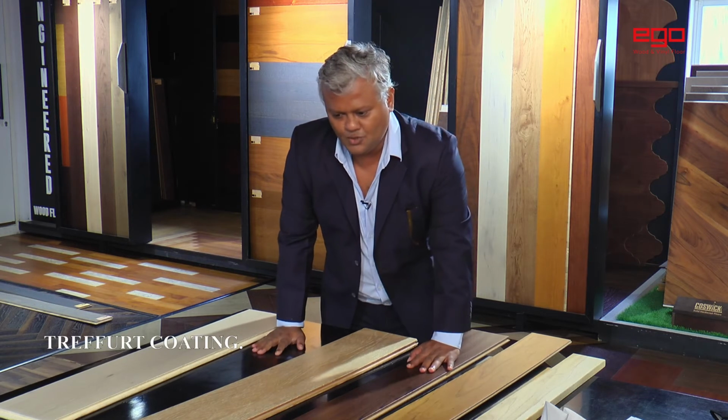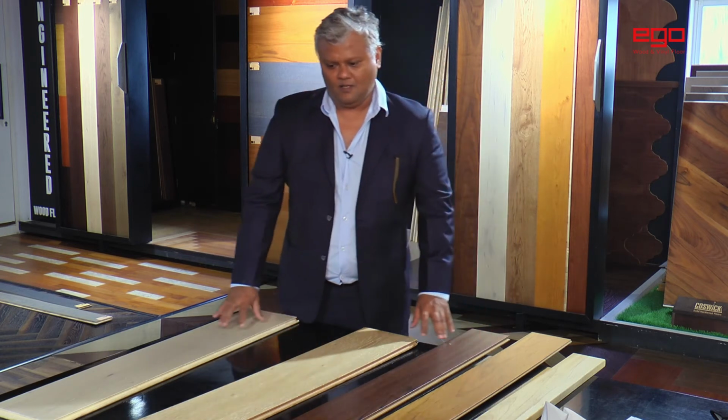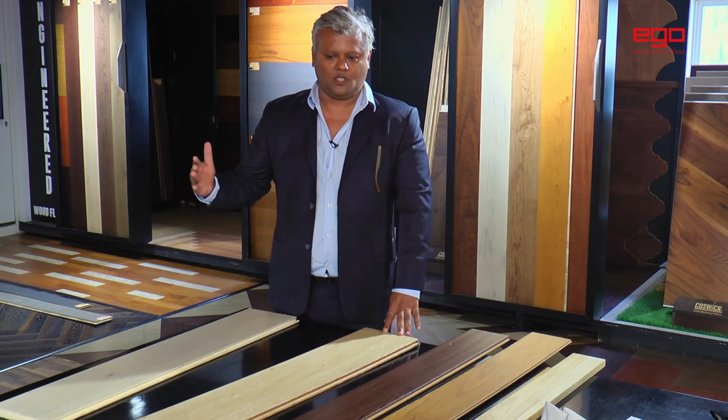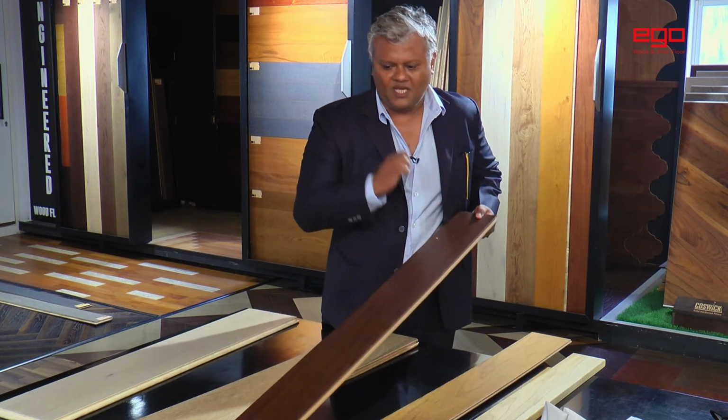We at Ego are using Trefort coating, which is a 7-layer coat, and we have an aluminum oxide level on that coat along with it. So it's a tough coat. The coating is very tough on the top.